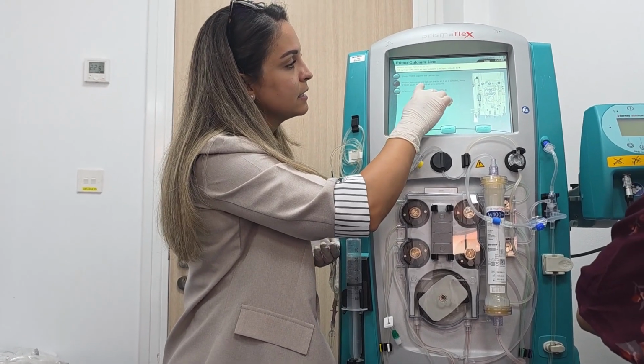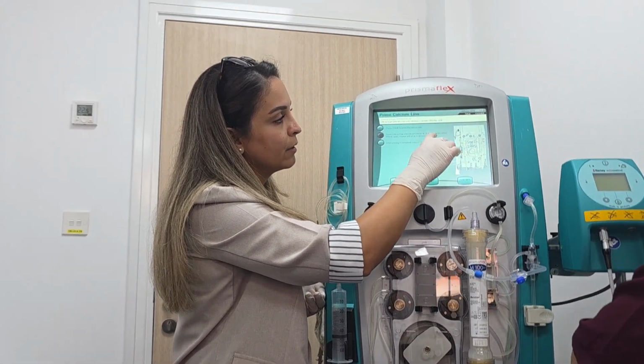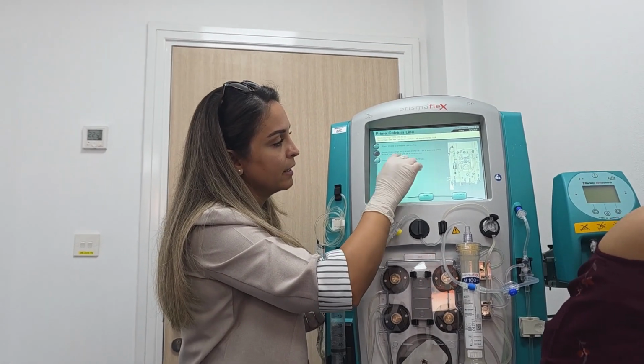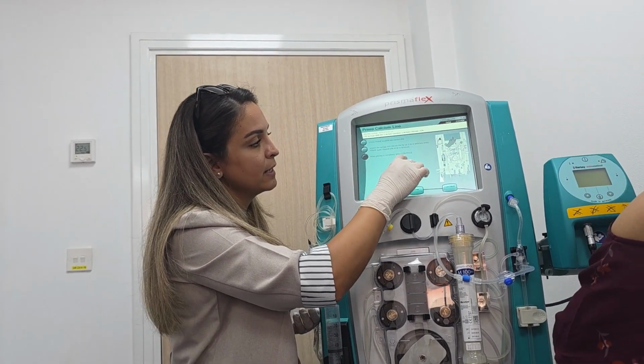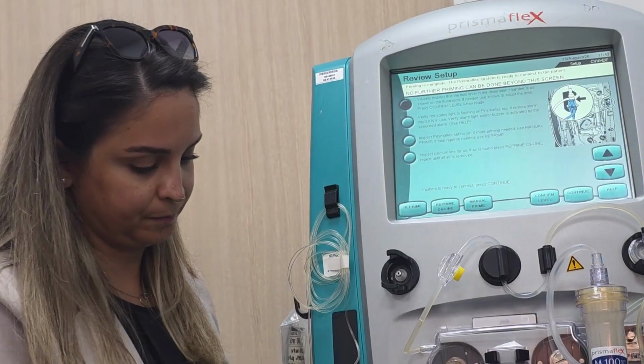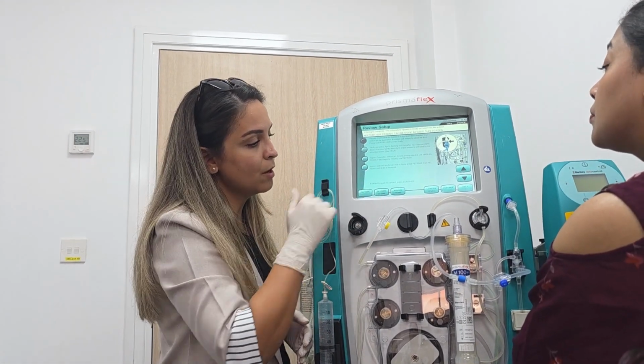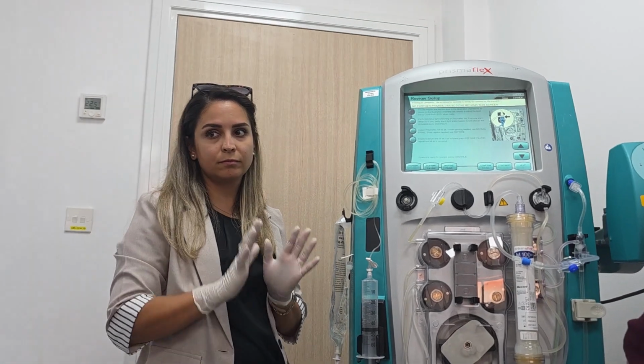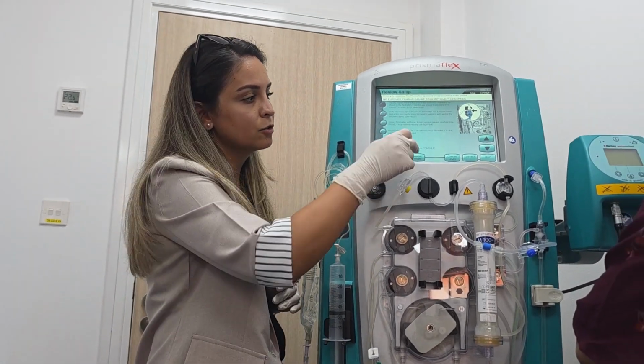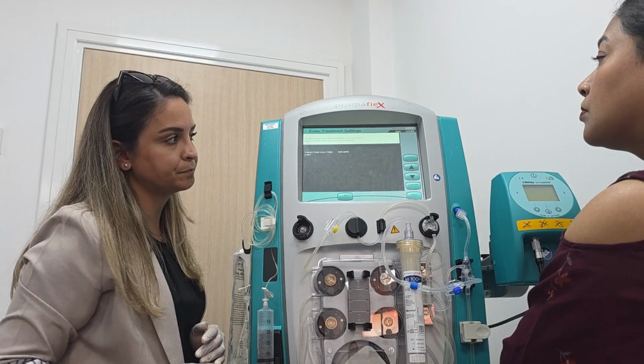Then inspect the syringe and calcium line for air. If so, you can also prime again. When priming is completed, press continue. So now no more priming to do. Our patient is ready, so we can press continue.